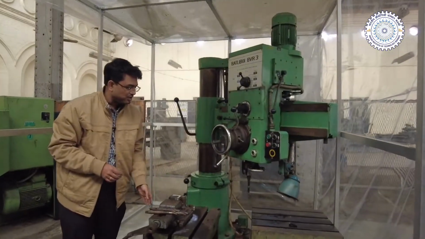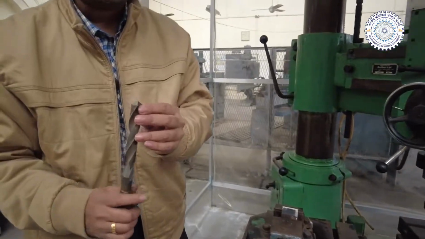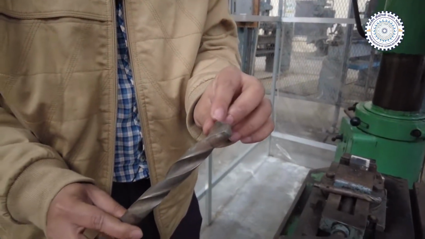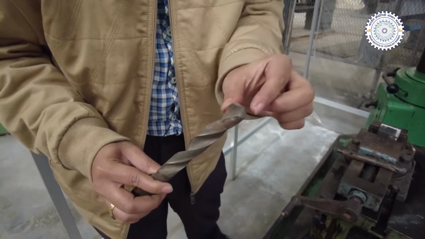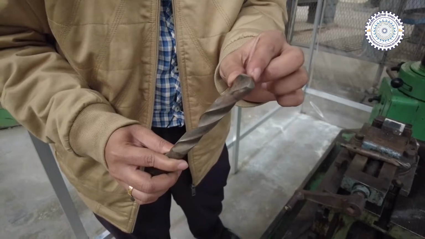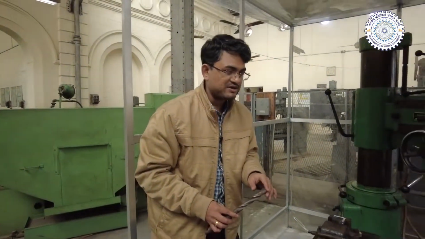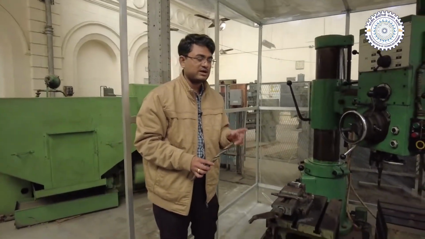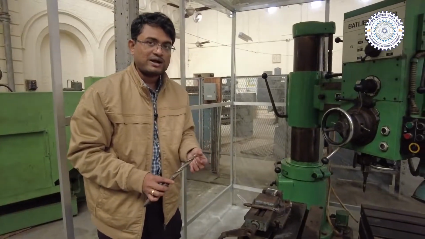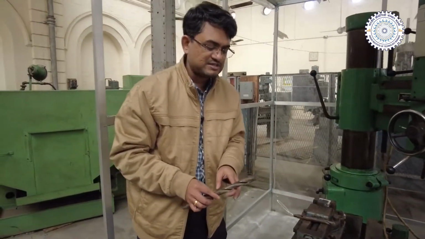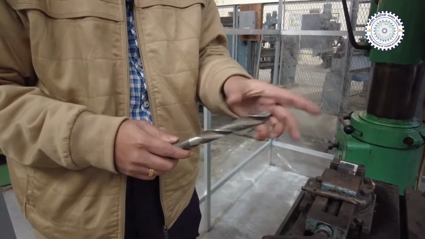Now coming to the tool, we are basically using a twist drill. As you can see, this twist drill has two different cutting edges. One is the primary cutting edge, and another is this. So it is a combination of two cutting edges acting simultaneously. In turning we saw only one cutting edge, but here two cutting edges act together while drilling. The point angle is around 108 degrees or 118 degrees.